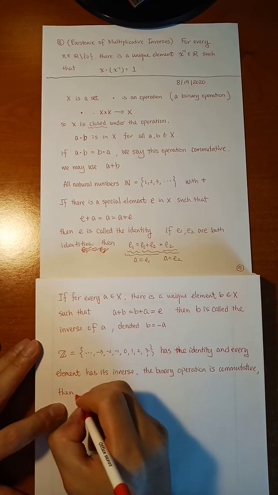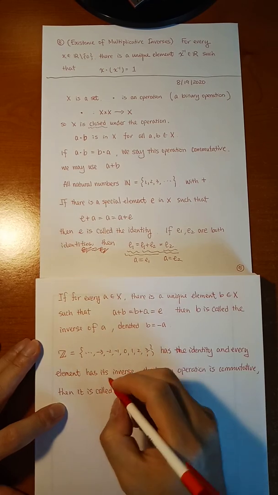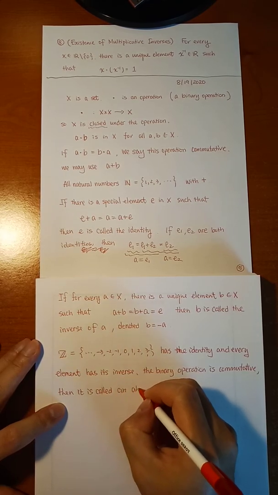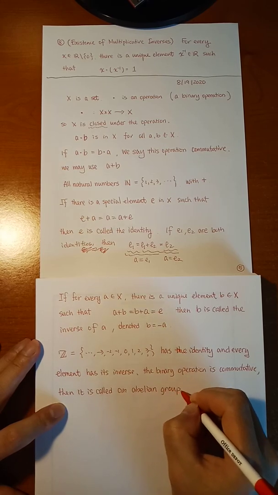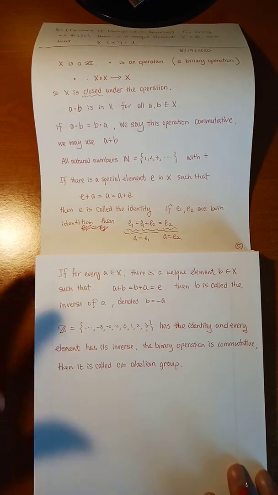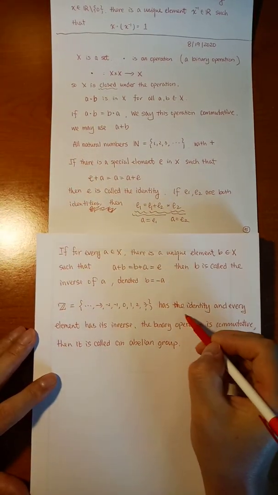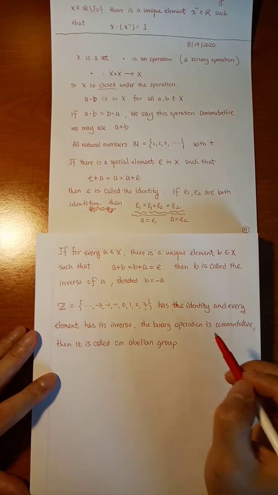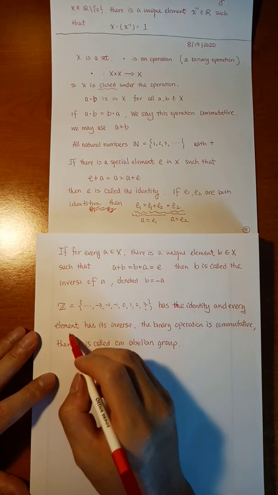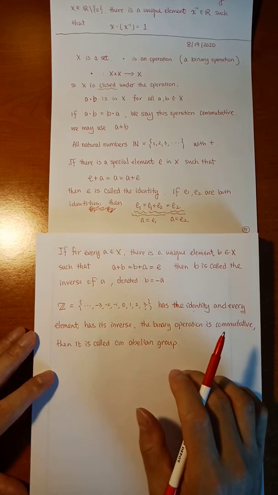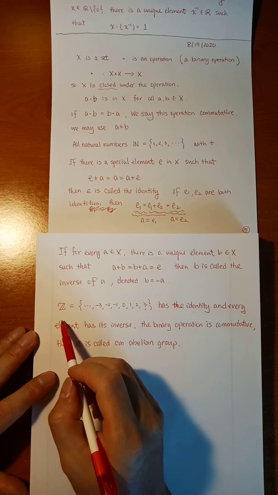Then it is called an abelian group. Okay? So what is an abelian group? You have a set, you have a binary operation, it is commutative, it has identity, every element has an inverse, then it's an abelian group. Z is an abelian group.